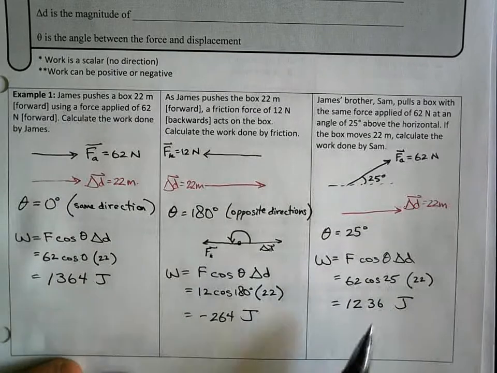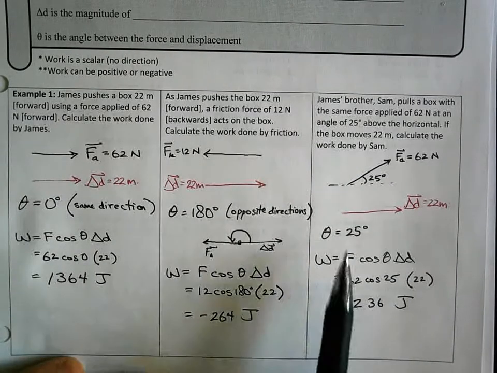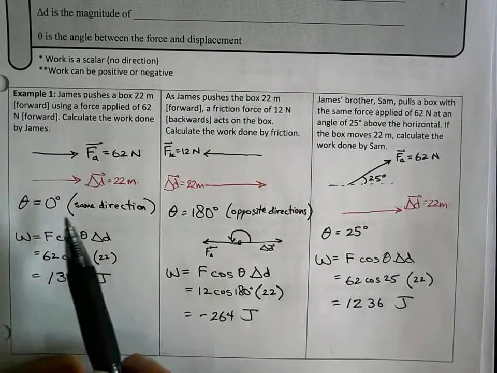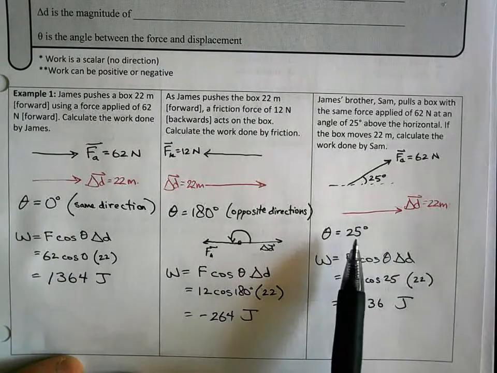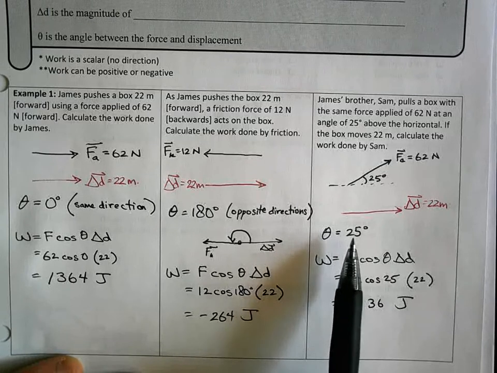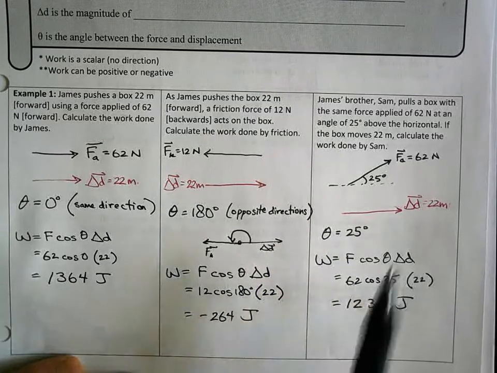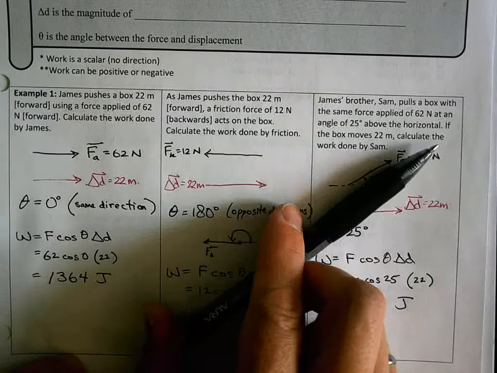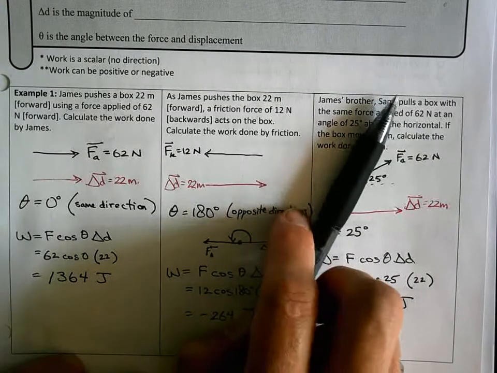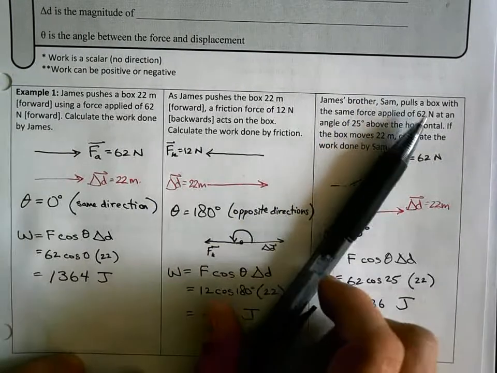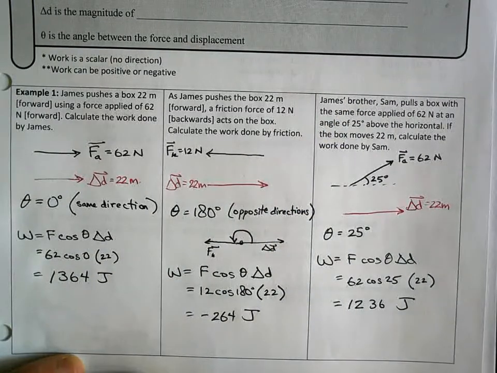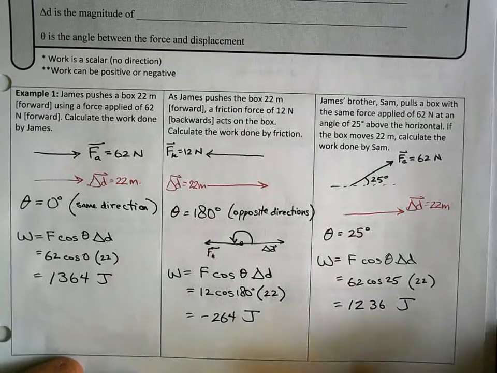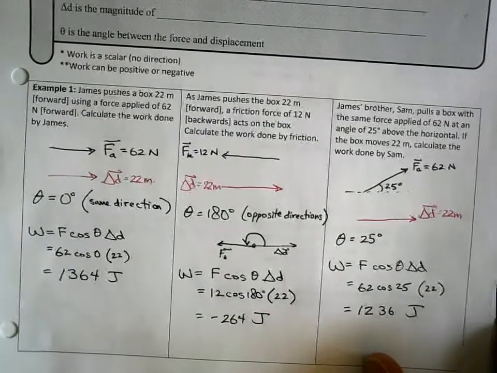So what do you notice? Well, it's still positive work, but it's less than the work if they're in the same direction exactly. So once I have some sort of angle, so they're not exactly in the same direction, my amount of work goes down. And you can imagine that as the angle between them gets larger and larger, there's going to be less and less work done. So hopefully that gives you an idea of how this formula works. The formula helps you avoid having to think about direction too much.